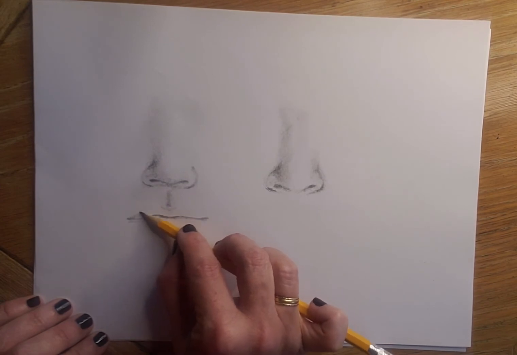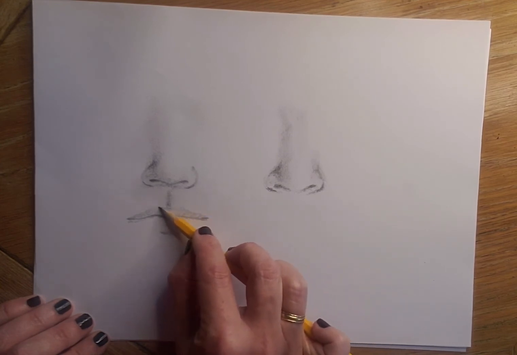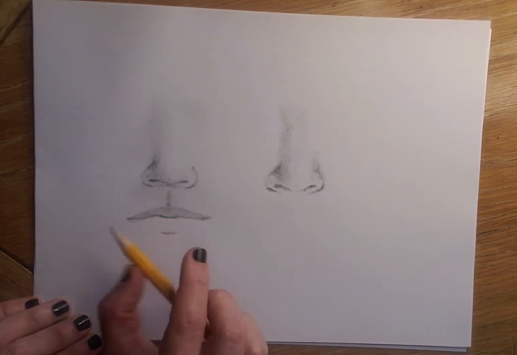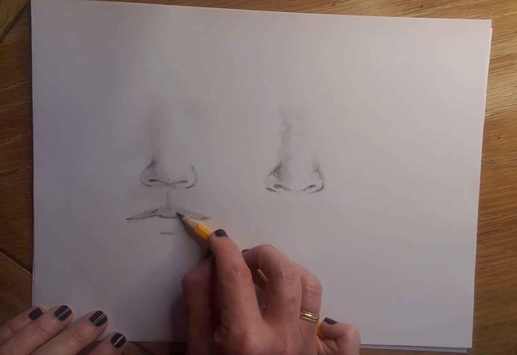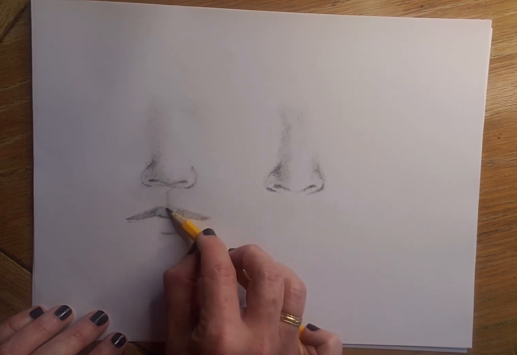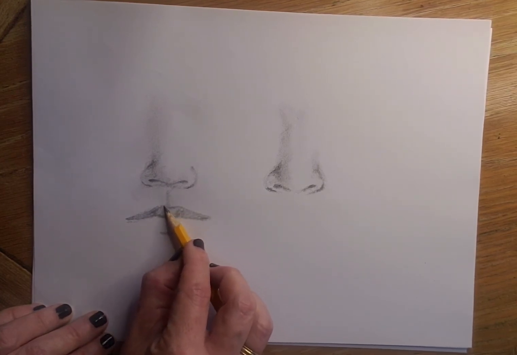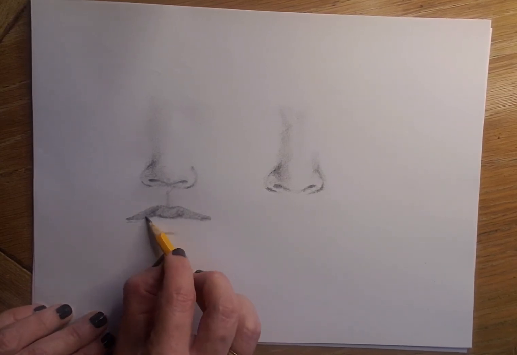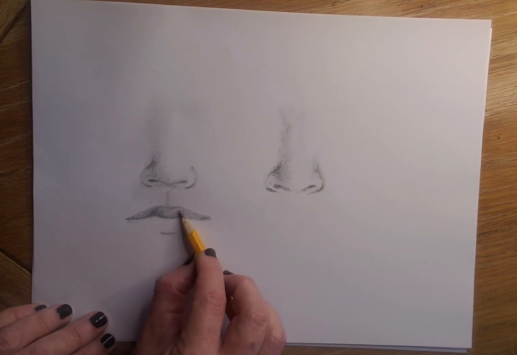If you put the shadow on the top lip, you can see that it has a darker shadow where they meet and then a slightly darker shadow on either side of this center.